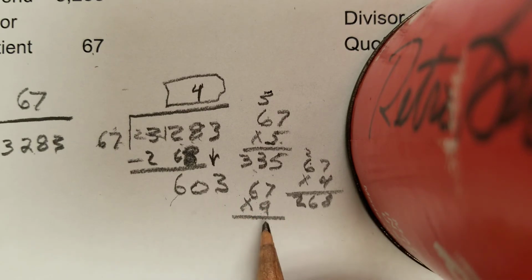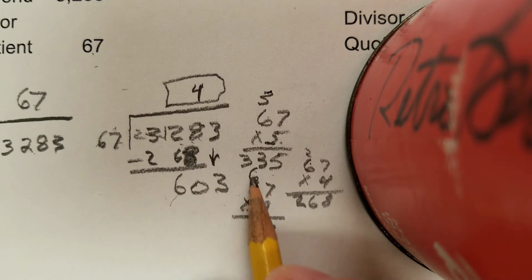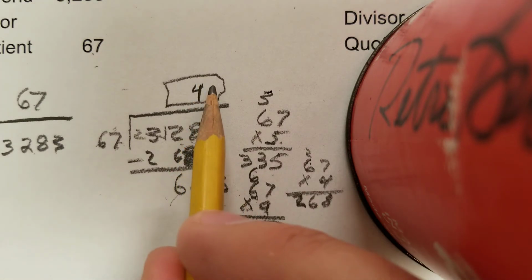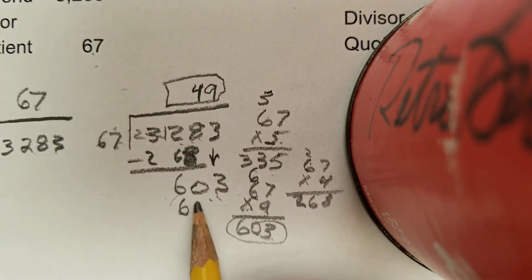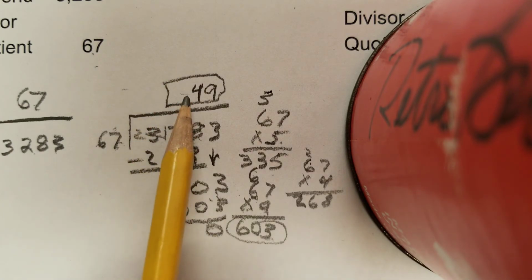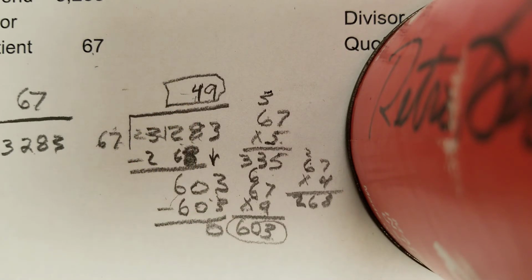9 times 7 is 63. 9 times 6 is 54, plus 6 is 60. That is the 603 that I'm looking for. So it is 9 times. So I'm going to put my 9 up top, which is 603. I subtract, no remainder. So my answer for my divisor is 49.